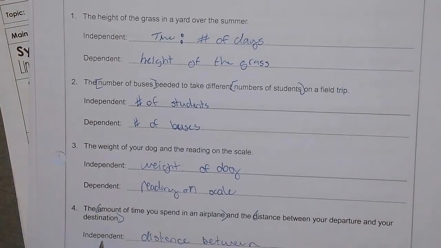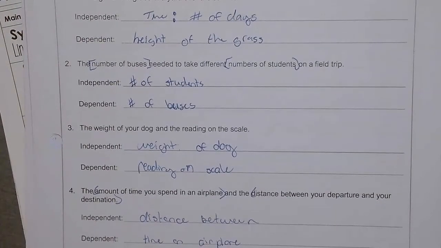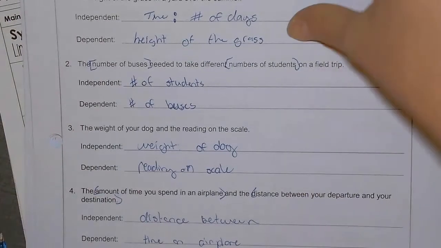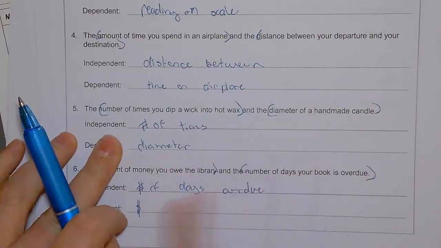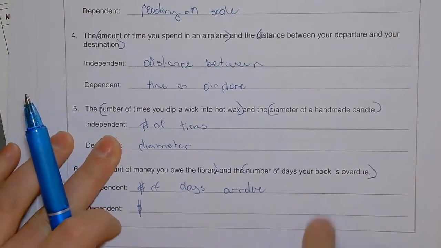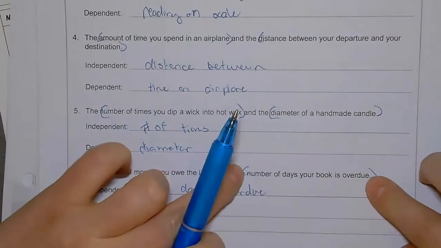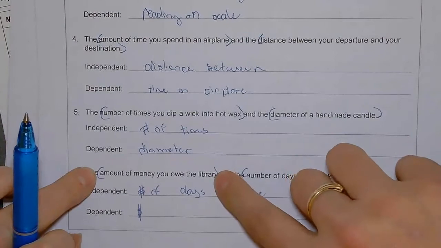4, independent is distance between departure and destination. Dependent is time on an airplane. 5, independent, number of times you dip the candle. Dependent is the diameter of the candle. Independent for 6 is the number of days overdue. Dependent is the amount you owe the library. Ooh, sorry, I said that and then didn't show it. I really should have written longer sentences here. You are the student, so please do. That's what you should be writing, the parts that I put brackets on.